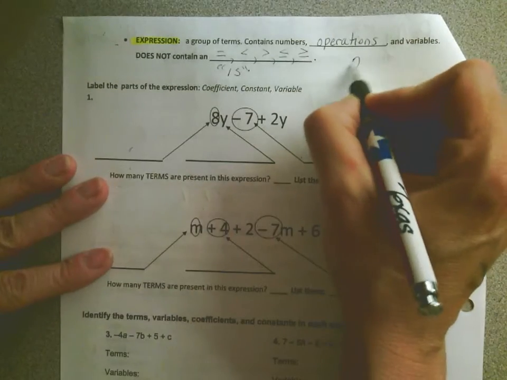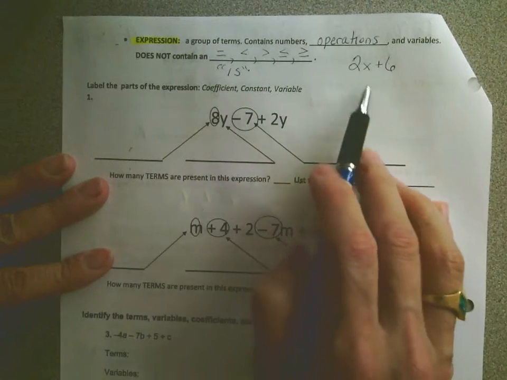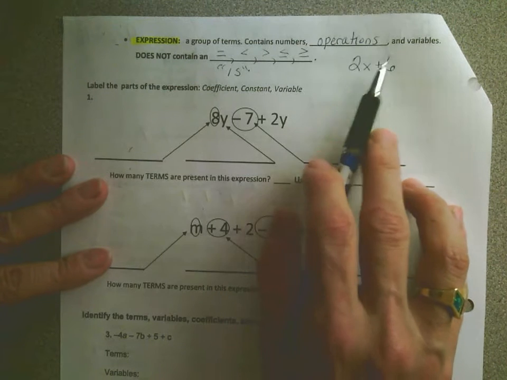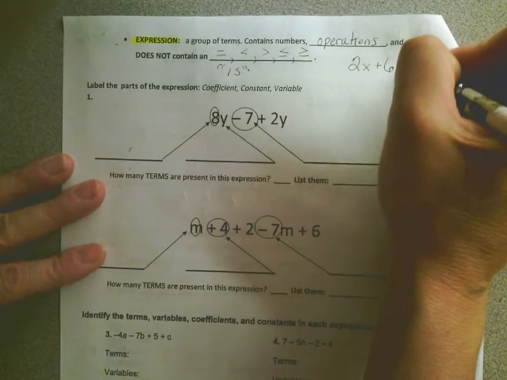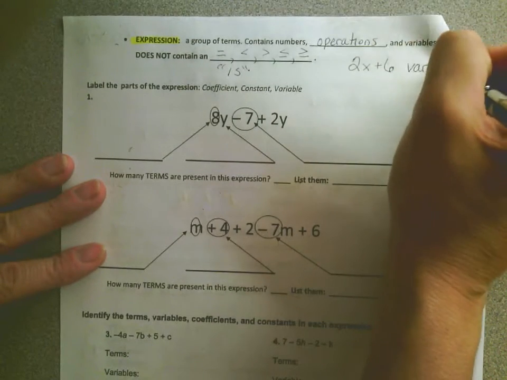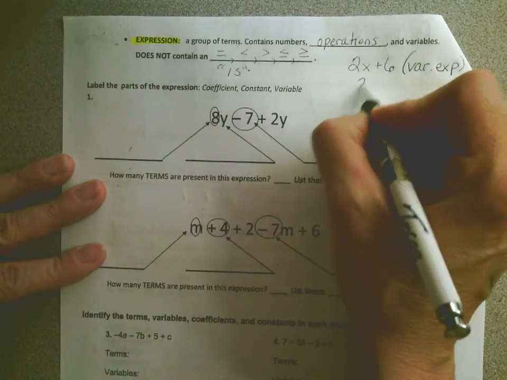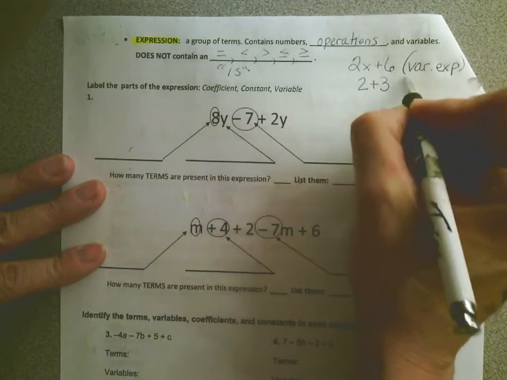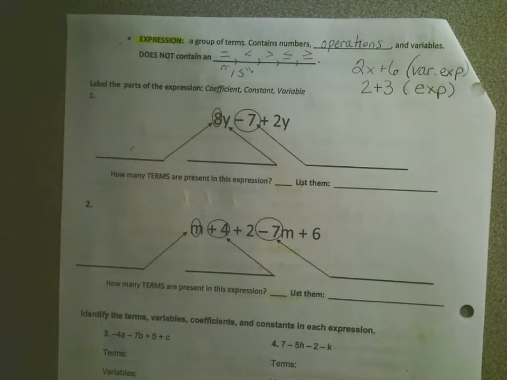So here is an expression, 2x plus 6. 2x and 6 are the terms. The operation is addition, okay? This actually happens to be a variable expression, if I were to type it. 2 plus 3, this is an expression as well, but it's numeric.